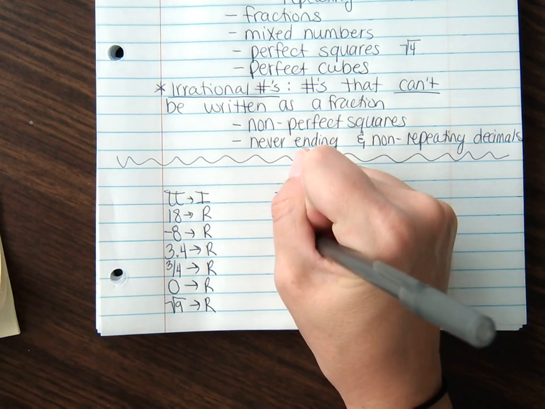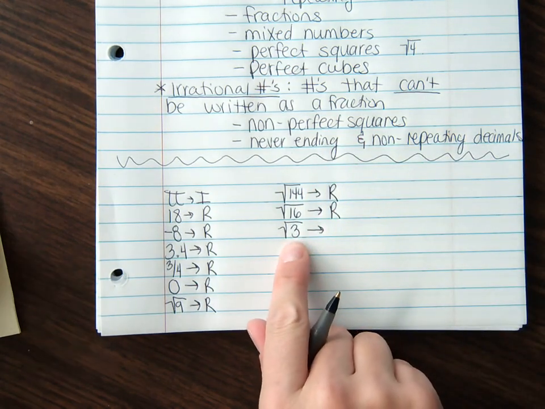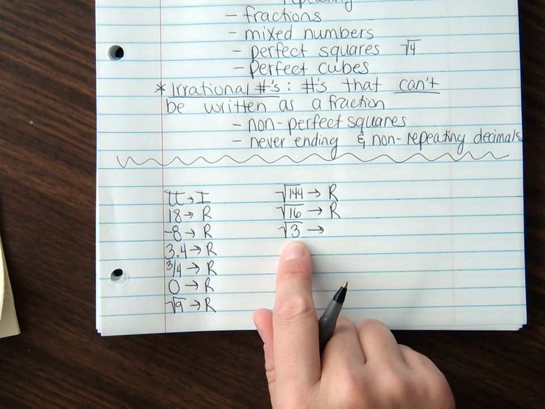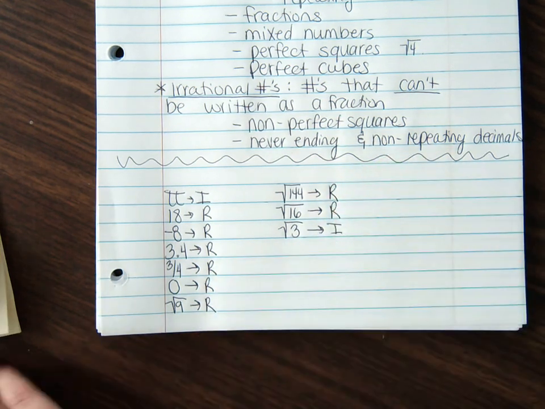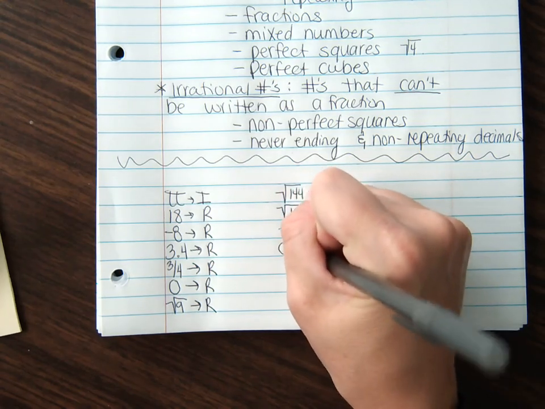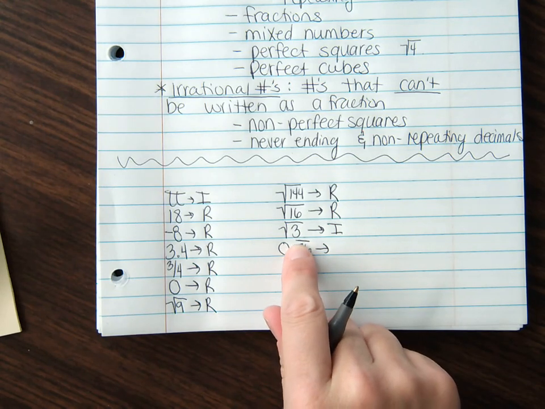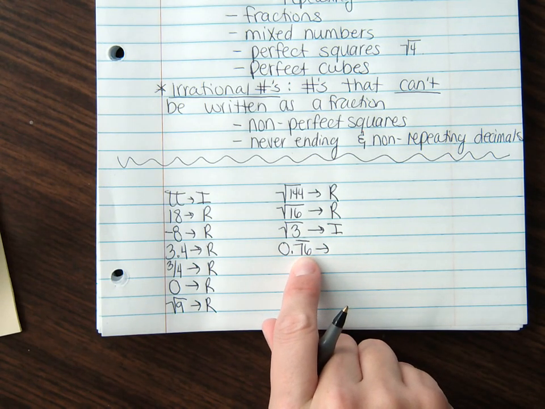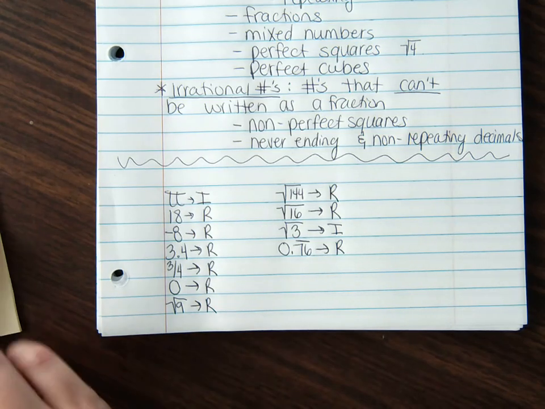Let's say we have the square root of 3. This does not have a number multiplied by itself to give me 3. So this one's going to be irrational. If I have 0.76 with the bar over it, remember, that bar over the 7 and the 6 means that the 7 and the 6 are repeating. And remember, repeating decimals are rational.